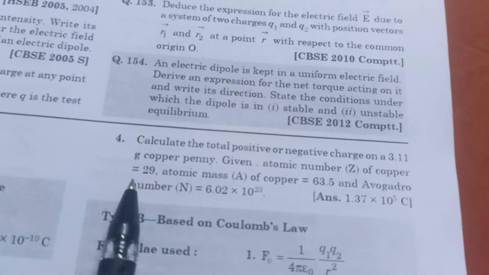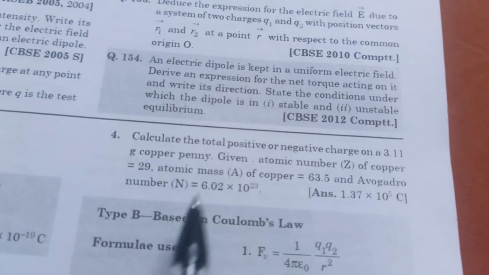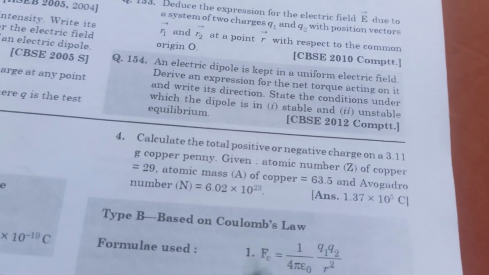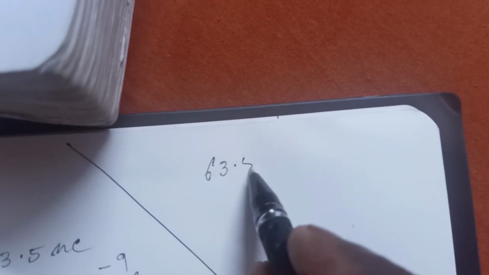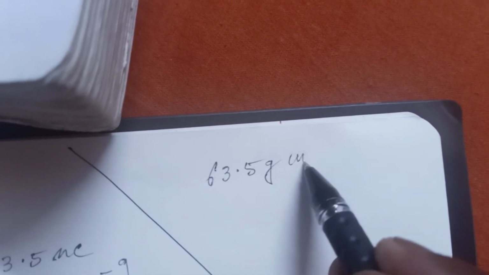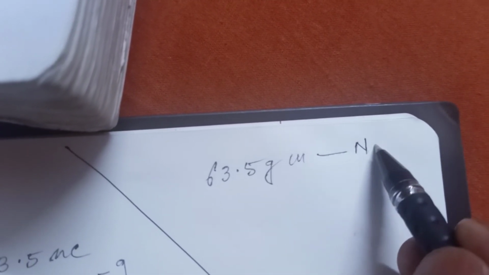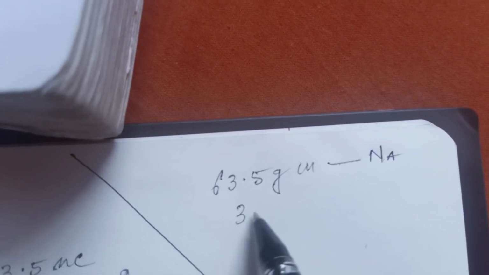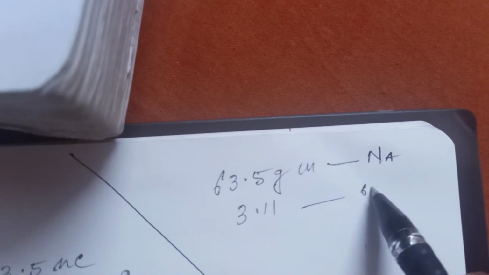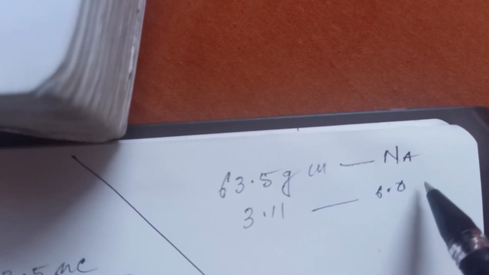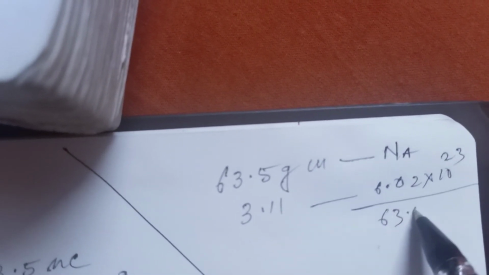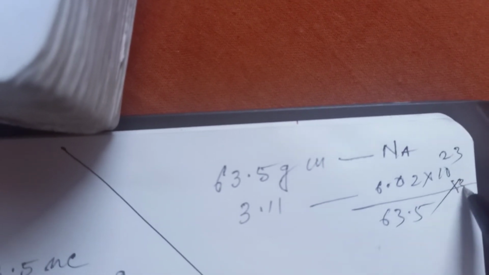Atomic number means number of electrons.